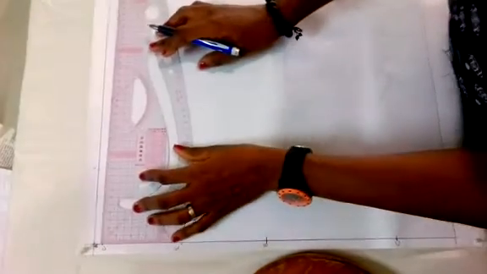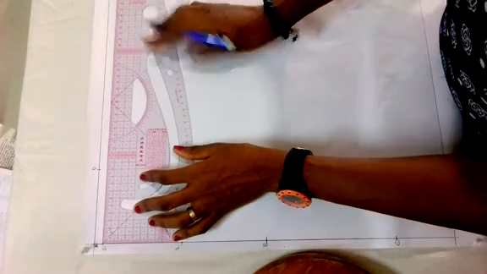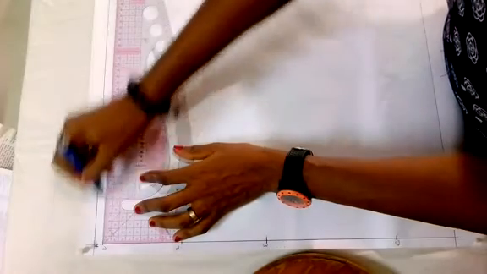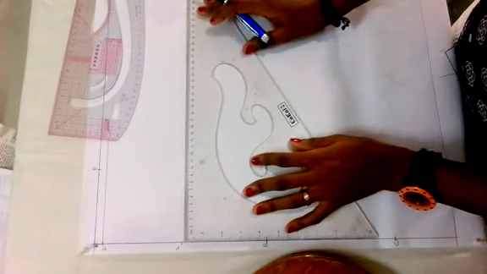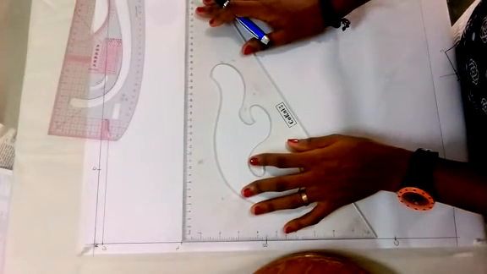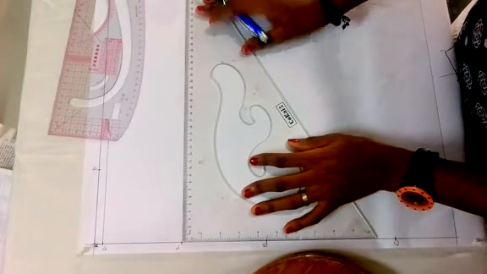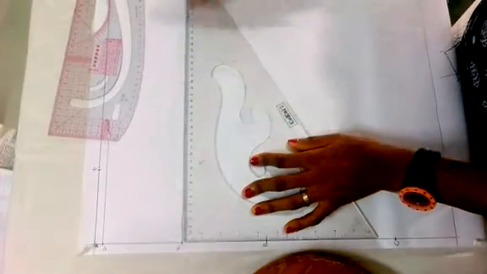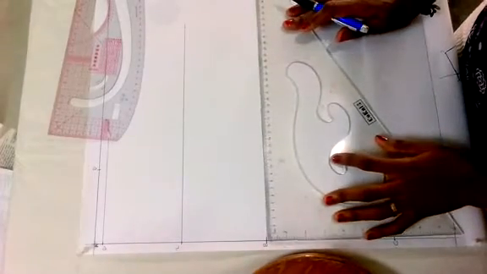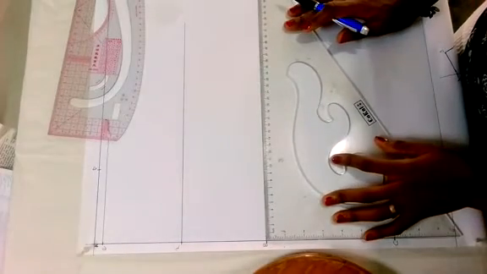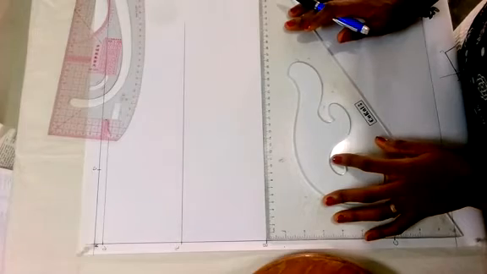That's my E. I want to square across so it will be easier. All those lines, you take them across, so we can start drafting proper. I hope you understand what I'm saying. And this is how to use your set square.